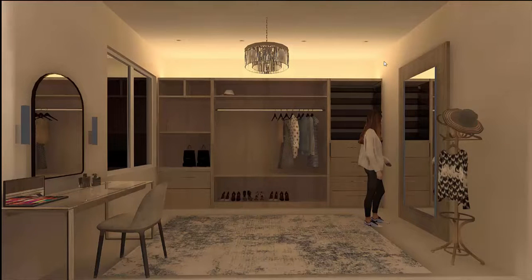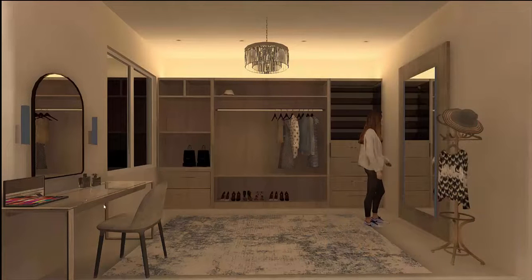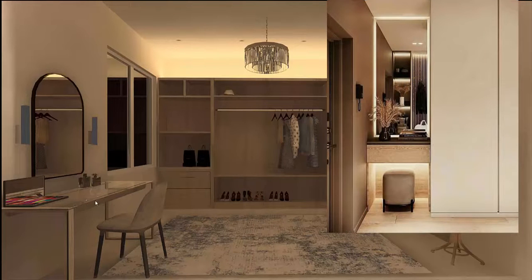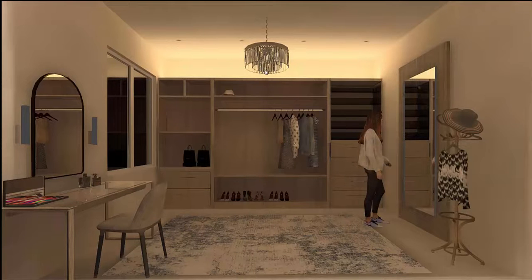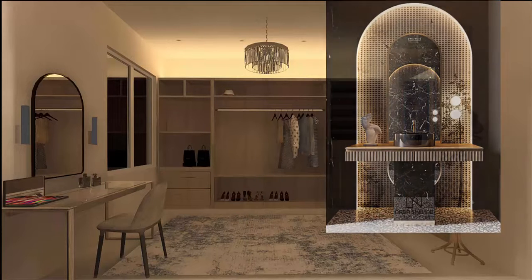more cozy. If you have provision for placing lights underneath this closet, that can also be your ambient lighting layer. You can also place some LED strip light underneath this dressing table in case you have a provision. That too will be your ambient lighting layer. And if you have any provision for indirect lighting in the walls, you can make use of that, and that will add to your ambient lighting layer.